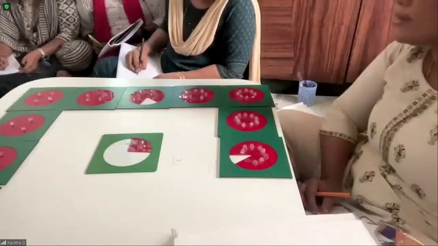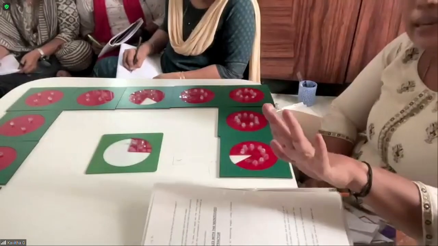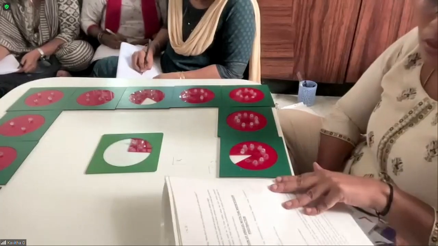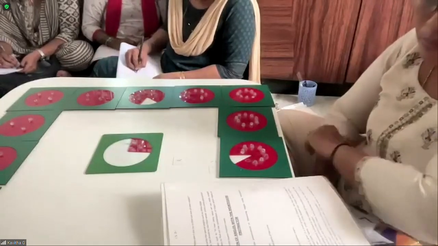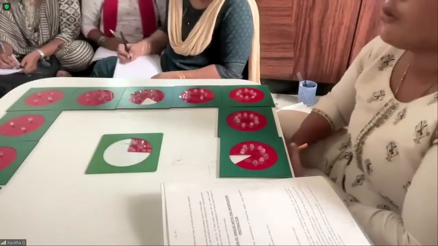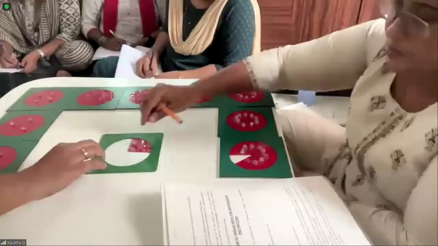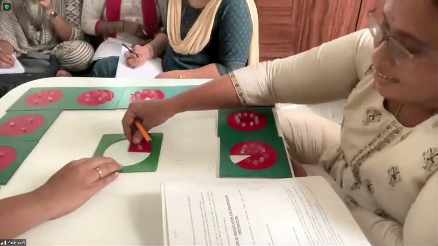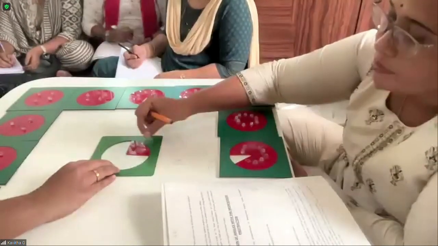Would you like to add more angles? The children can do that. Clear? Yes? Okay. So what could be the follow-up activities?